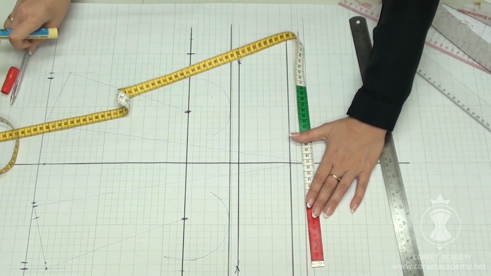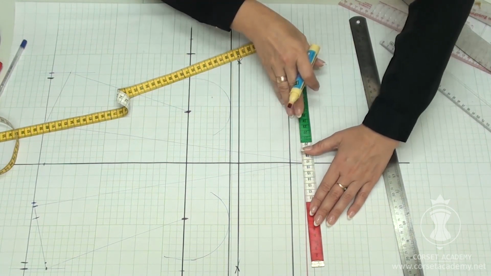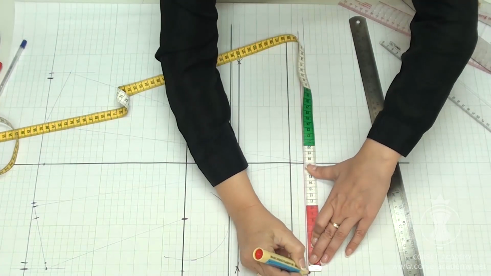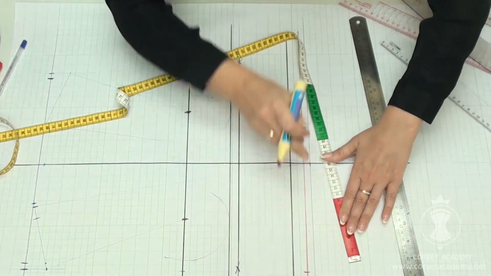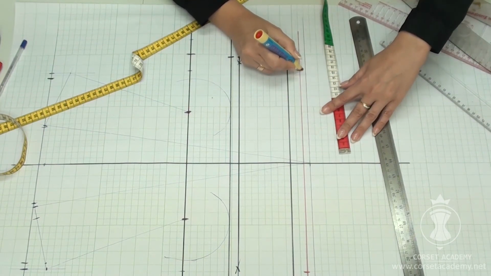I mark a half of the waist circumference on the waistline. My client's waist circumference is 68 centimeters, so a half of it makes 34 centimeters. Therefore, I need to mark 17 centimeters left and right of the center of the dress form.